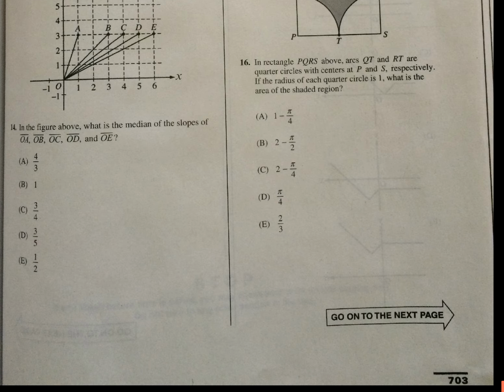One way you can do it is you can find the slope of all of them. So if you don't know how to find the slope, this isn't how I did the problem, but I'm just going to show you in case you don't understand how I did it. So the slope of A is rise over run. So it rose 3, ran 1. So you have 3 over 1. B, I'm going to go fairly quickly. B is rise 3, run 3. So B is going to be 1. C is going to be rise 3, run 4.